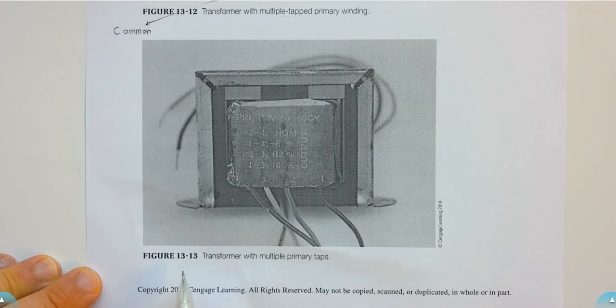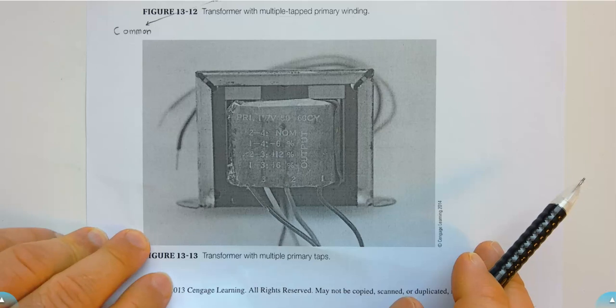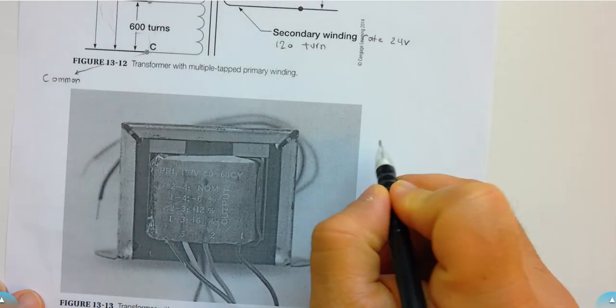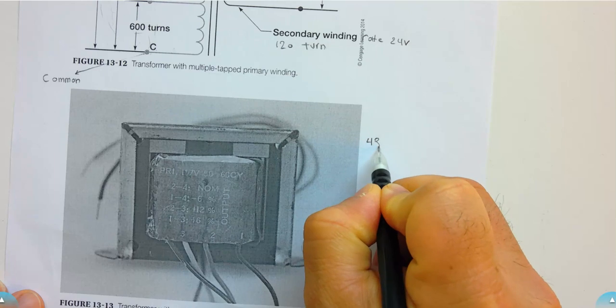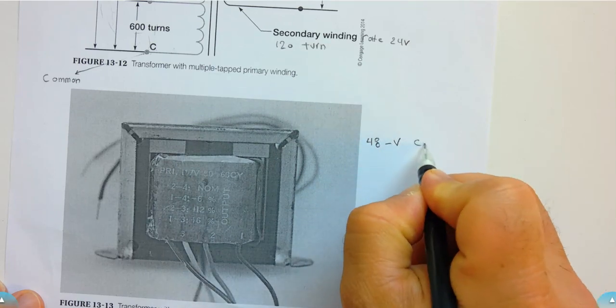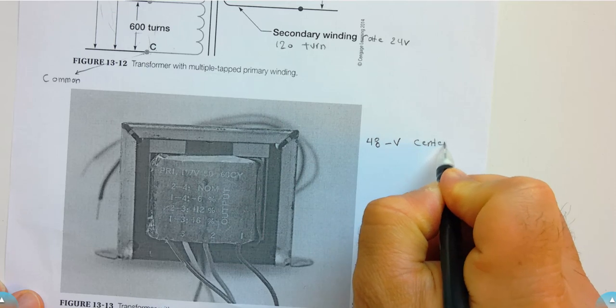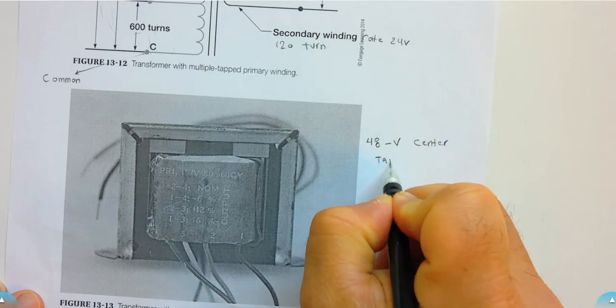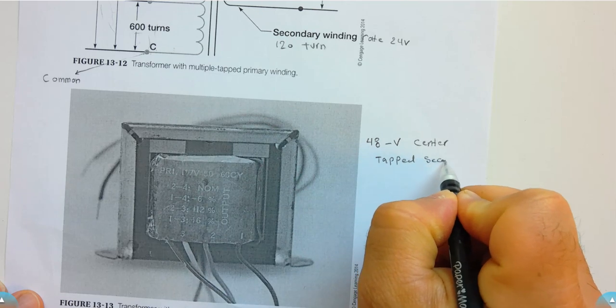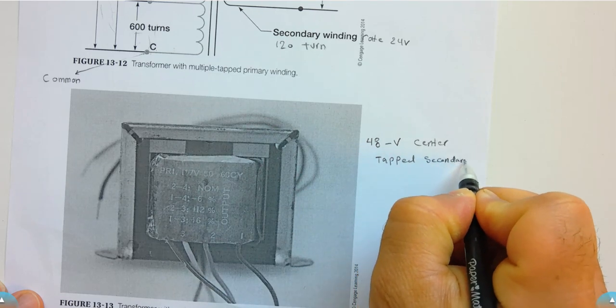It shows the transformer with multiple primary taps. What does this mean? Number one, this transformer has a 48 volt center tapped secondary winding.